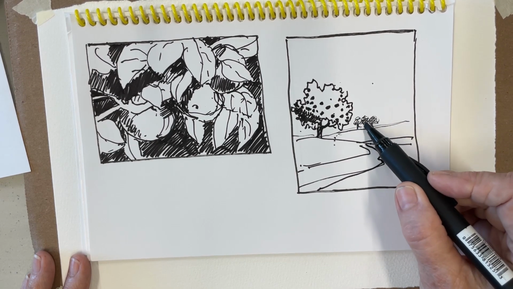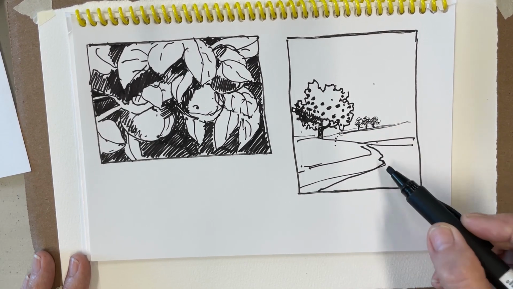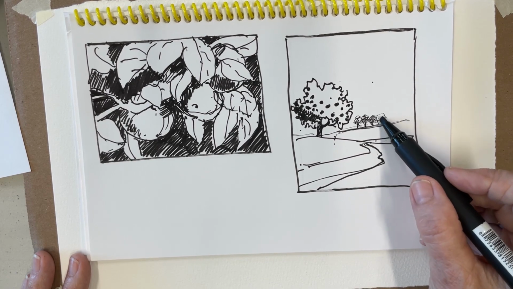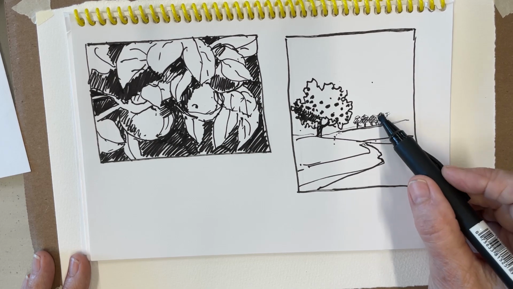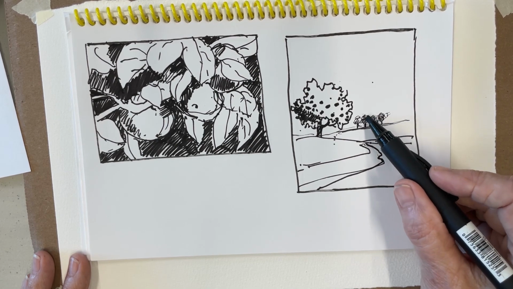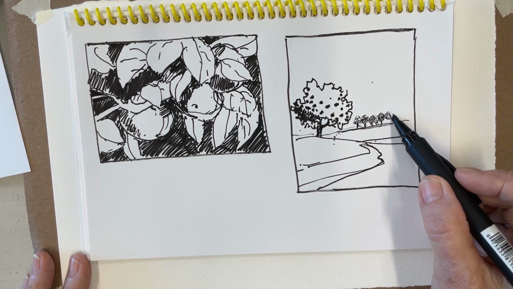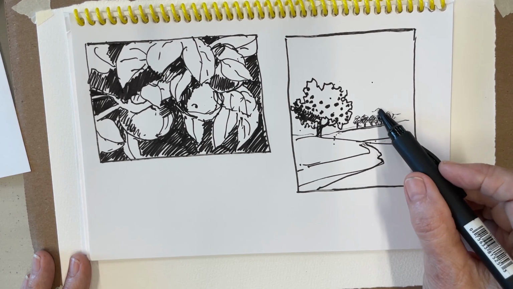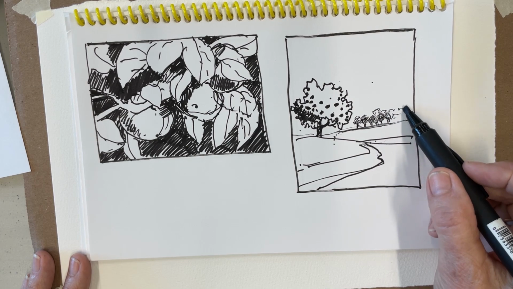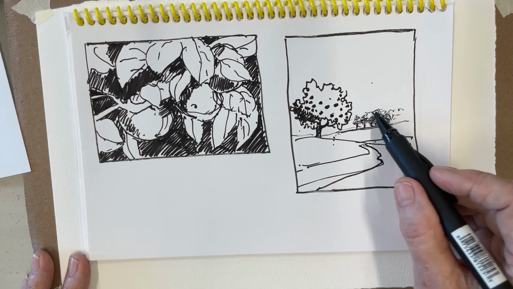But when we're going down a path and we look off in the distance, we could say, oh, there's a bunch of trees. And if we see little red dots, we go, oh, that must be an apple orchard. And then they might even group one behind the other, and we have a sense of perspective.